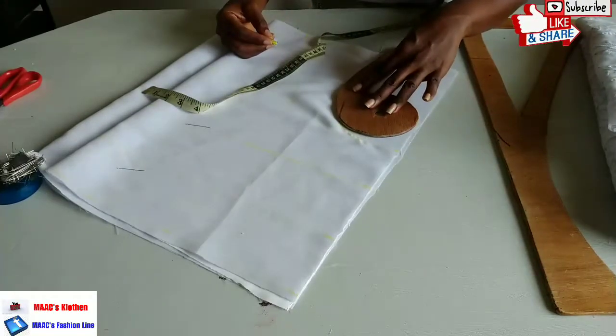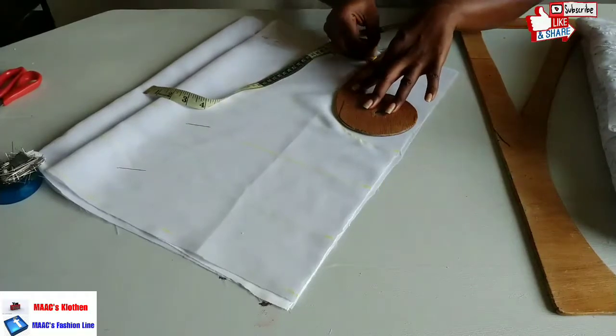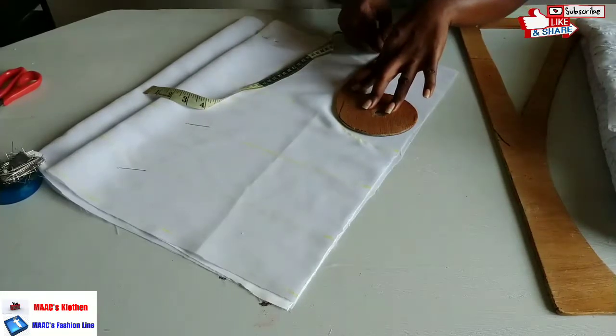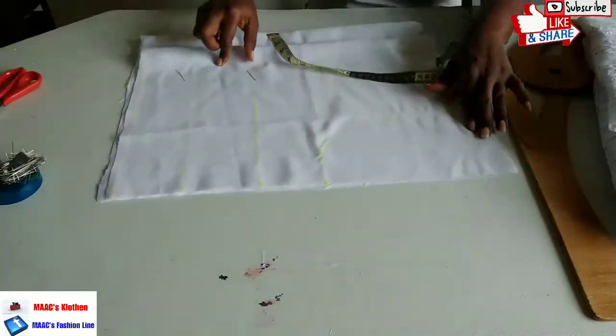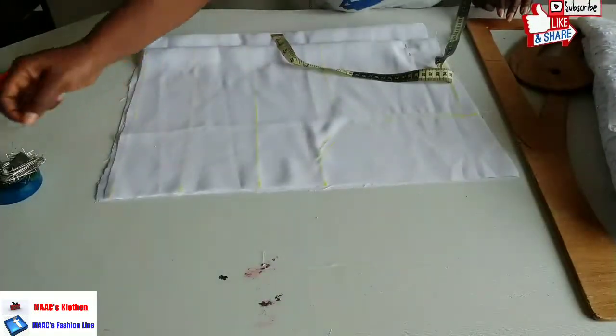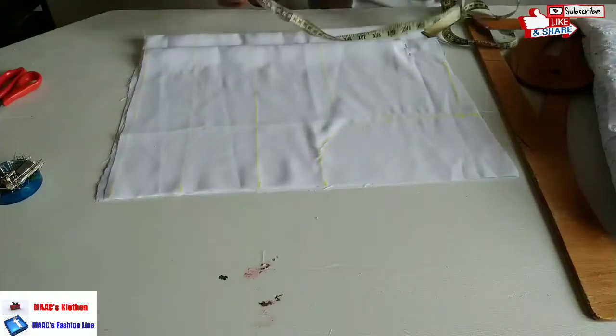I have a video on how to cut the basic body pattern. So if you don't understand anything I'm doing here, you can refer to that video. I'll leave the link in the description box. Okay, so we are going to place our measurements on it.